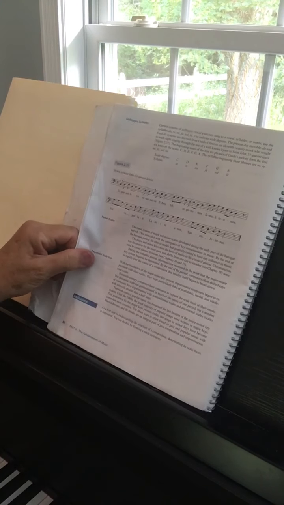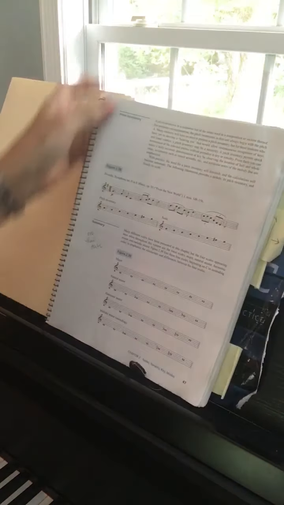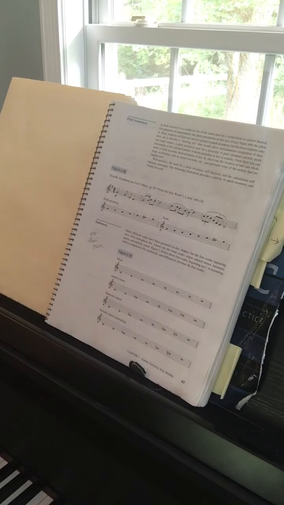So figuring out what key you're in is a good first step for figuring out something more about the piece. So a pitch inventory is simply figuring out what notes are being used and then arranging them in a way that tells you what key is happening.